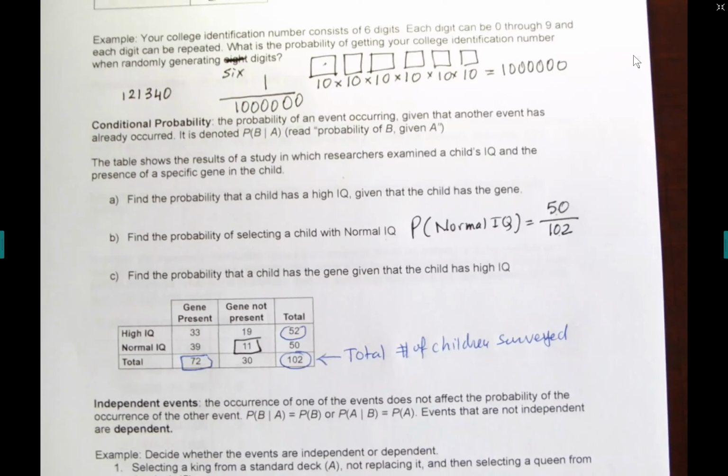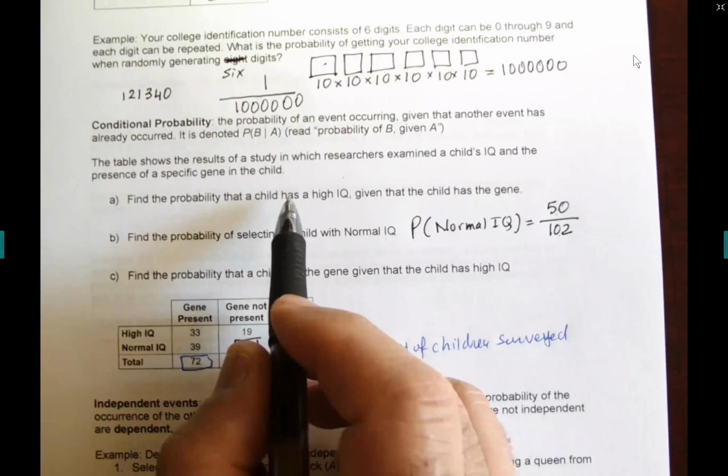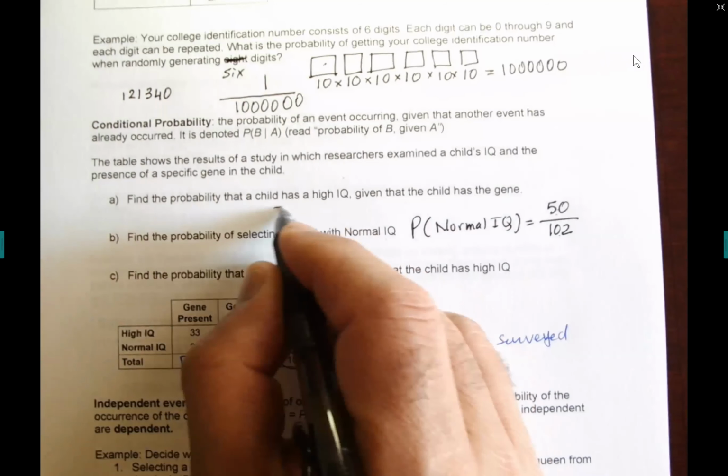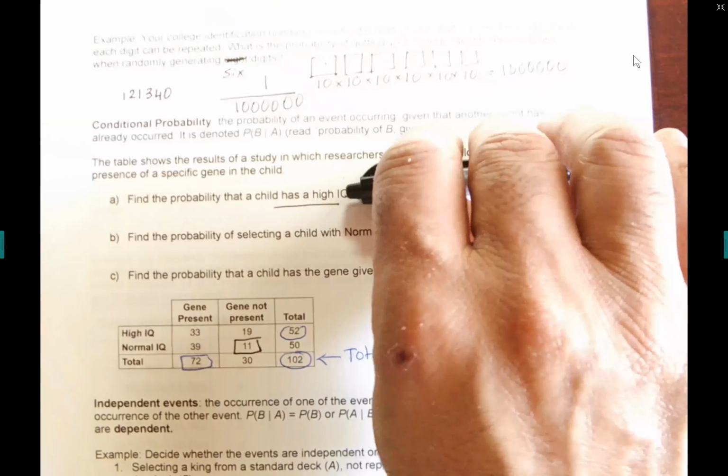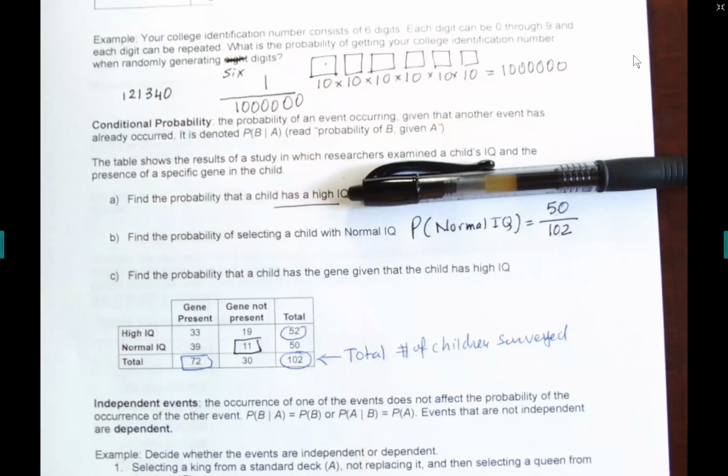This is the new stuff, conditional. And I'll tell you how you know that this is a conditional probability. Find the probability that the child has high IQ. If they stopped there, guys, that's an easy answer. Just high IQ, I have 52 divided by 102, but that's not what it says.